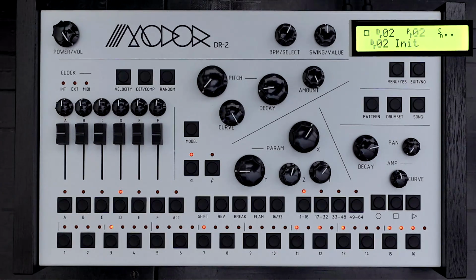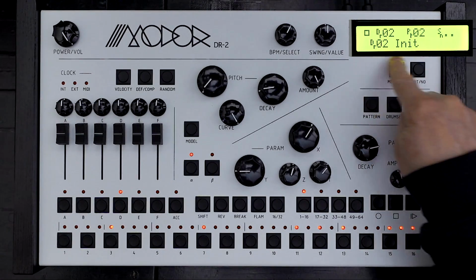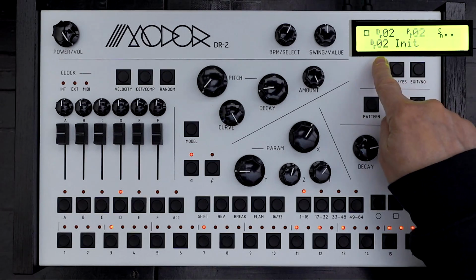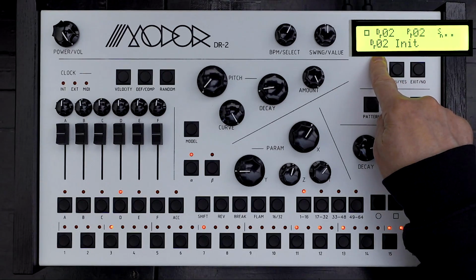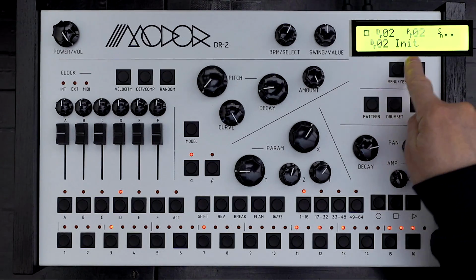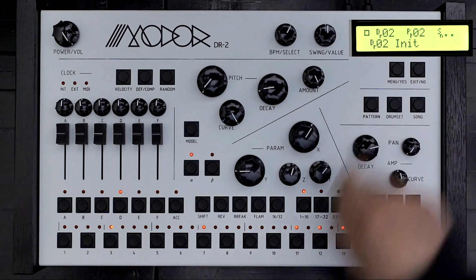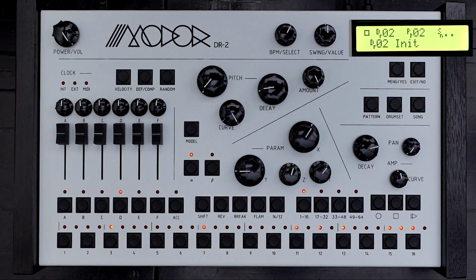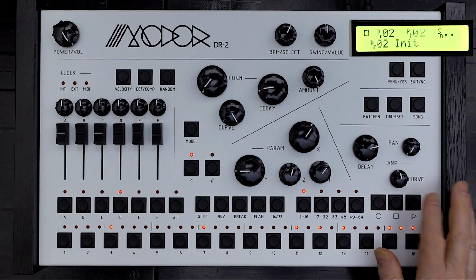So instant and simple, and now perhaps this display makes more sense as well. Across the top here, D is the drum kit, P is the pattern, S is the song, so we can see we're on drum kit 2, pattern 2, and song nothing, because we're not in song mode. Let's see what this pattern is.